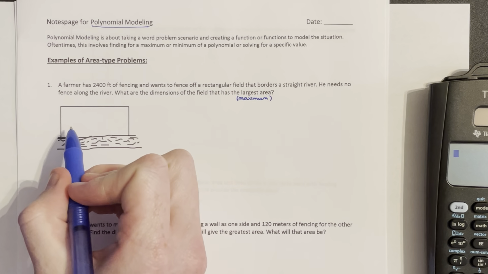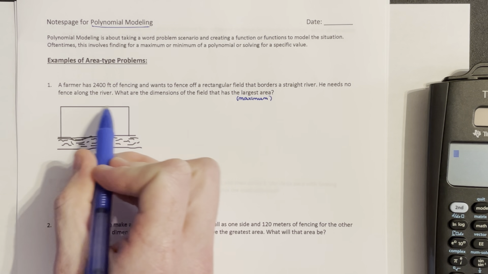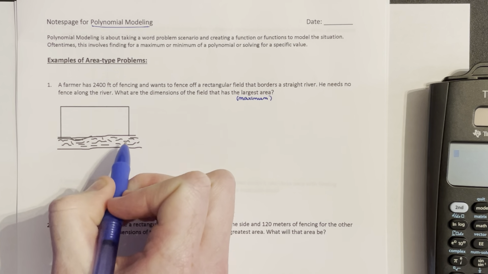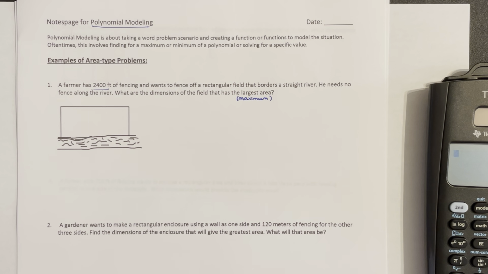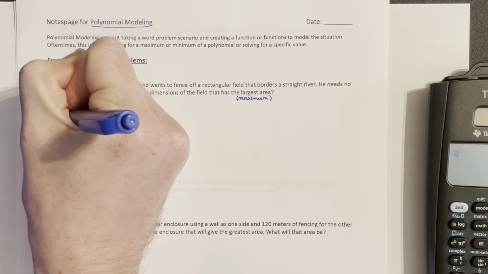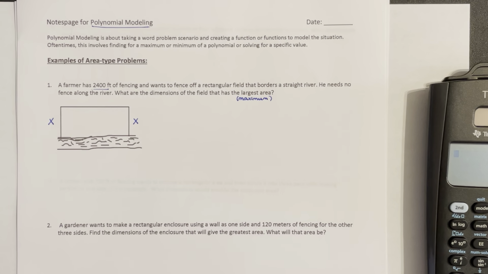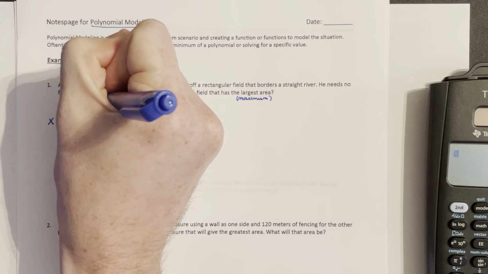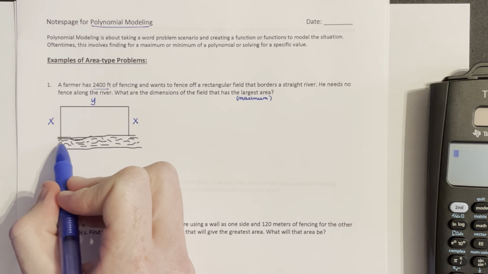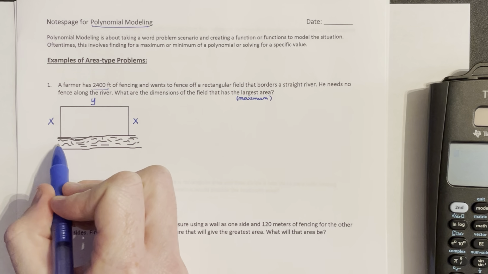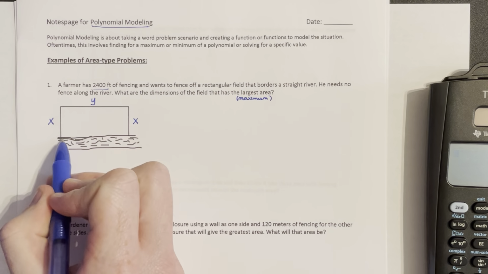So with this, we don't know exactly how much fencing he has used on each side, but we do know that there's a total of 2,400 feet of fencing. So what we're going to do is let this side be x, that side's also going to be x since it's a rectangle, and then the unknown side up top can be y. We don't need a fence here because it's on the river, so we're only going to have these three sides.